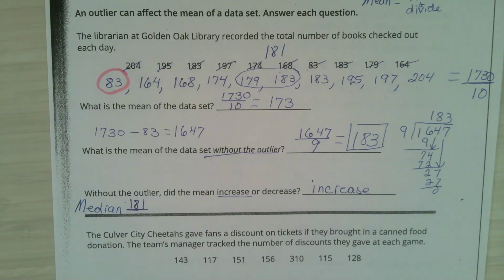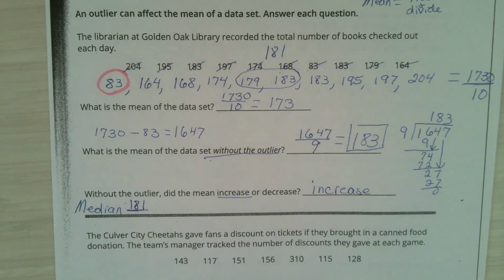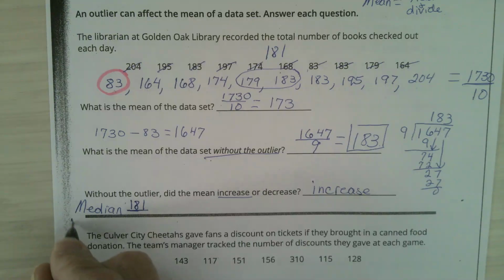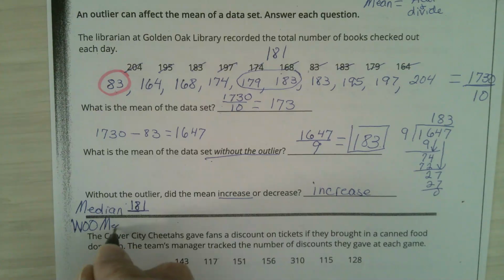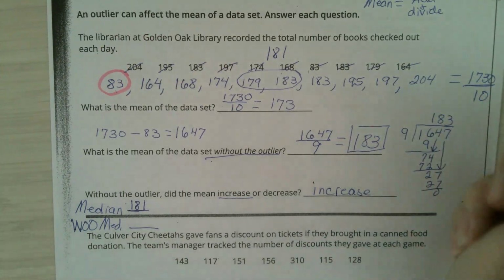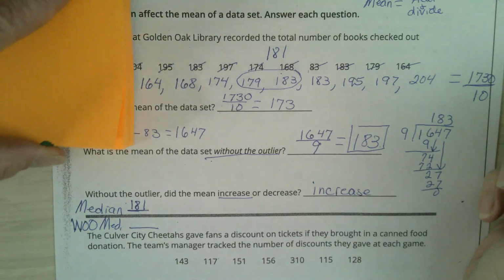Okay? Now, without the outlier, if you remove the 83, so I'm going to put WO, without outlier, our median is what? Well, let's get rid of that. I'm going to cover it up right now with the orange.